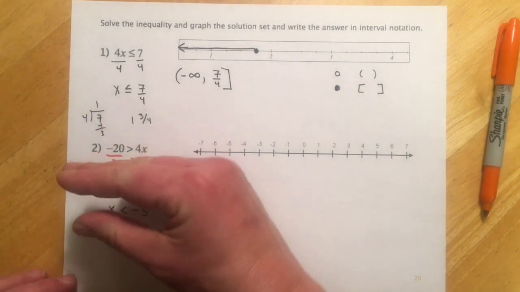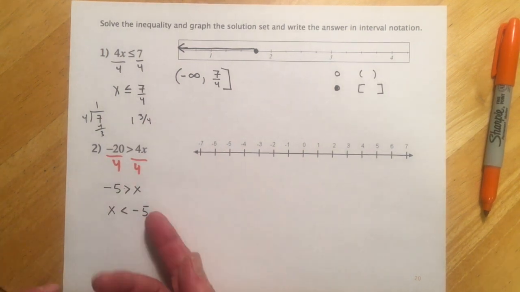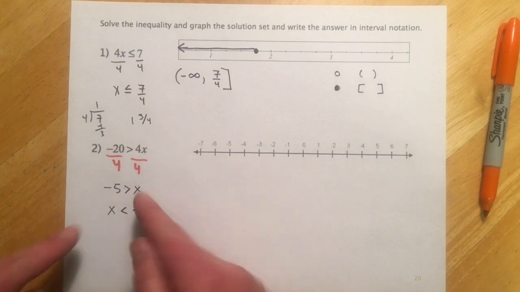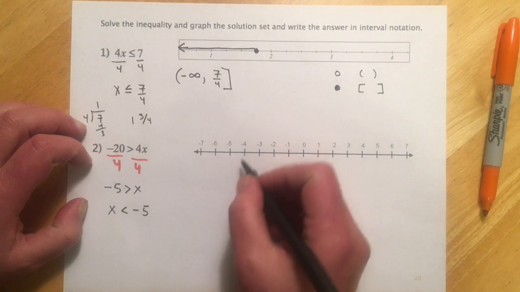You might have had that teacher in school who had the shark or the alligator that wants to eat the big thing, so it still does. So we're not reversing the direction of the inequality, we're reversing the order that we're writing it is all. So this is going to be x is less than -5.